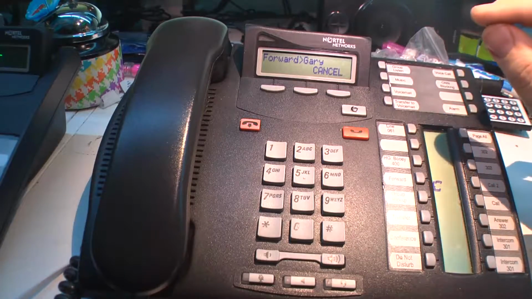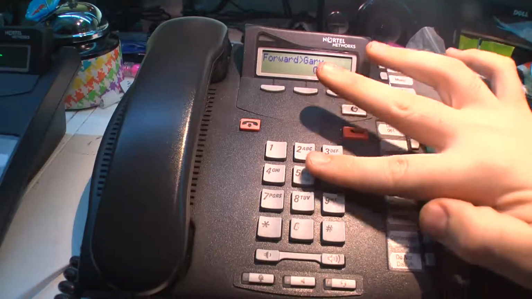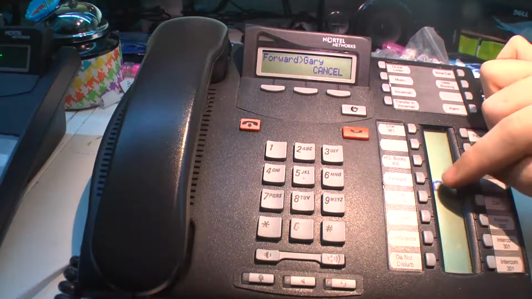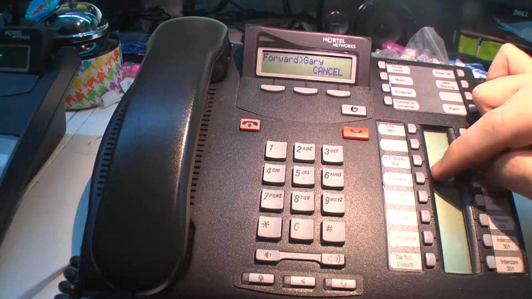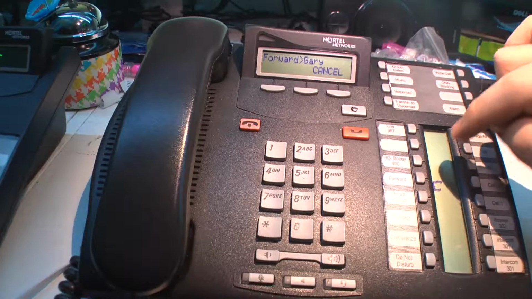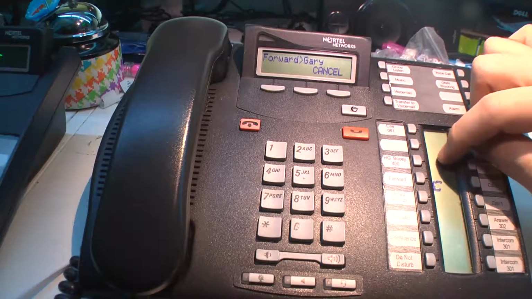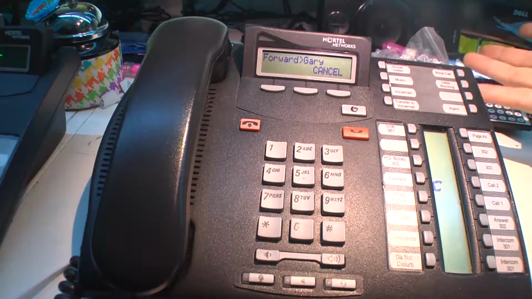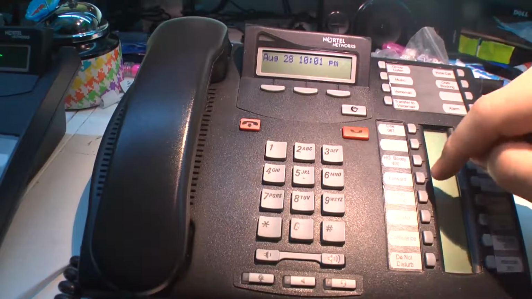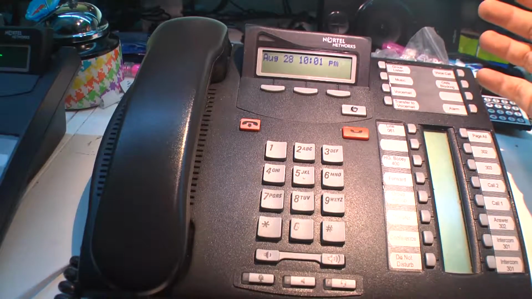Now, 99% of the time, dialing the feature code does the same exact thing as pressing a button that's assigned to that feature code. There are a couple cases where that's not accurate, and I'll bring them up as we go through what all the feature codes are. Just know that the button is just a shortcut for the feature code.